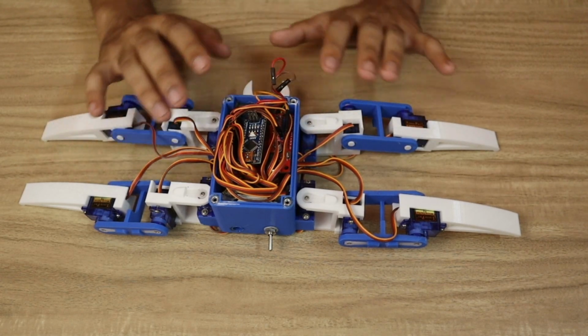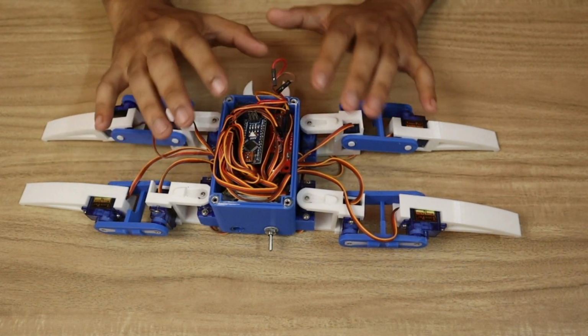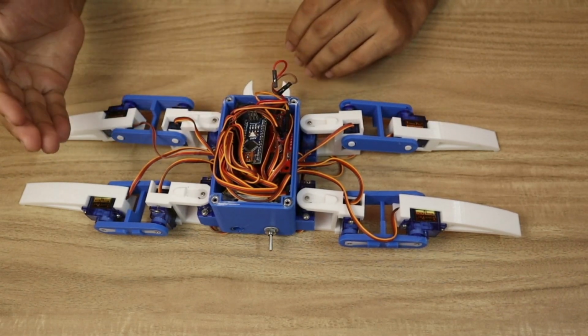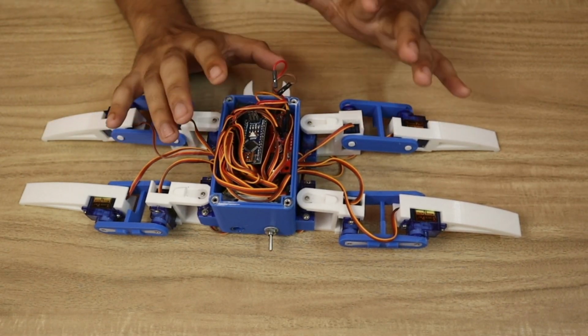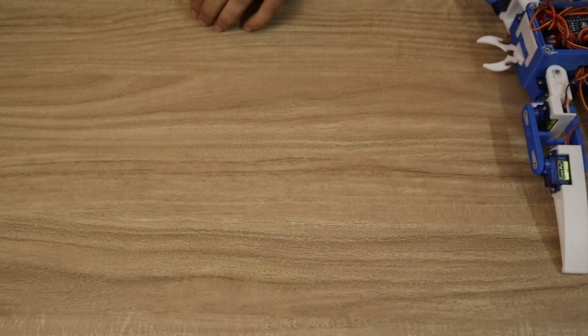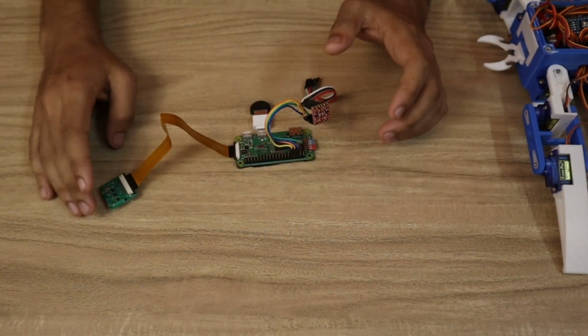Now after you have tested this whole thing with the Arduino Nano and confirmed that everything is working fine, then you can go and add the Raspberry Pi and check. Now let's talk about the Raspberry Pi. This is how the Raspberry Pi connections will look.